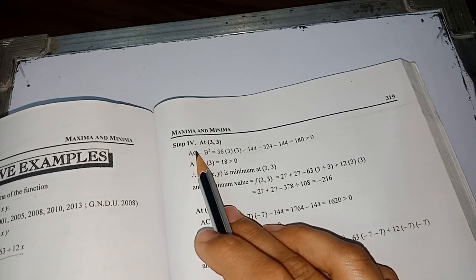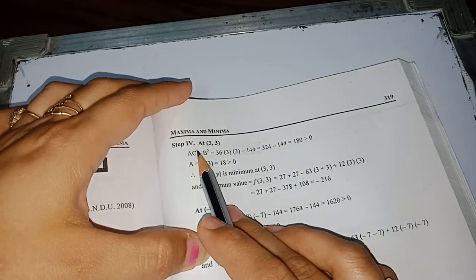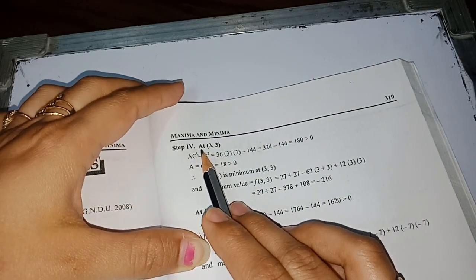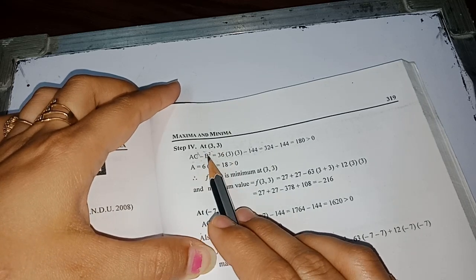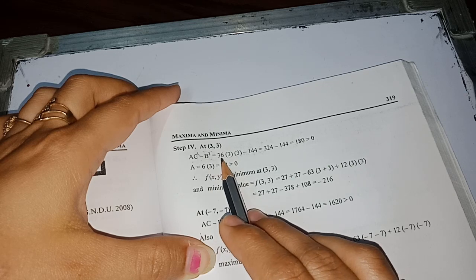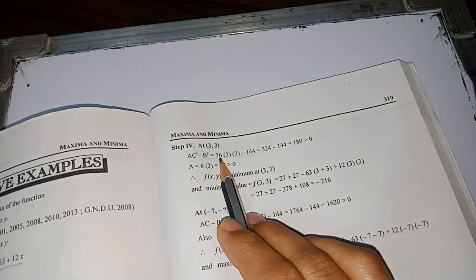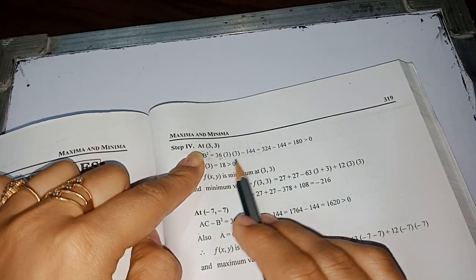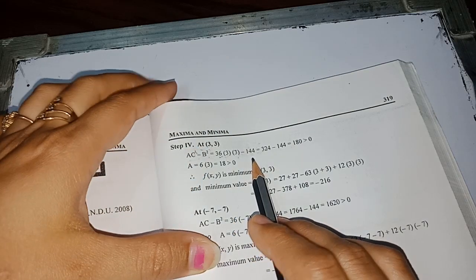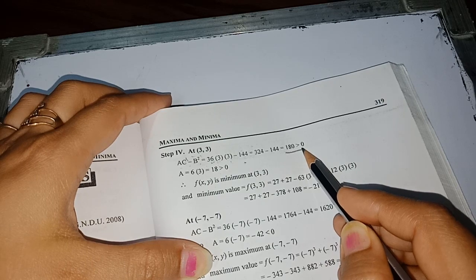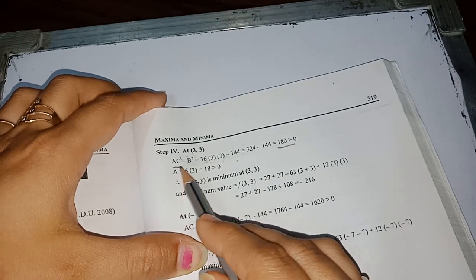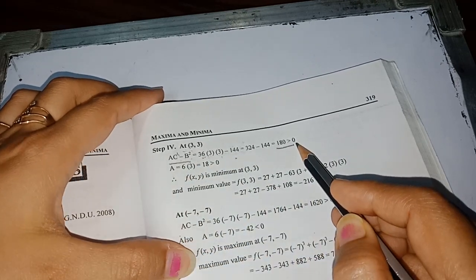Now we check step number 4 for every point. First of all, we check at the point 3, 3. AC minus B square is 36xy minus 144, x is 3, y is 3, so we put the values. We get 180, that is positive, so AC minus B square is greater than 0.